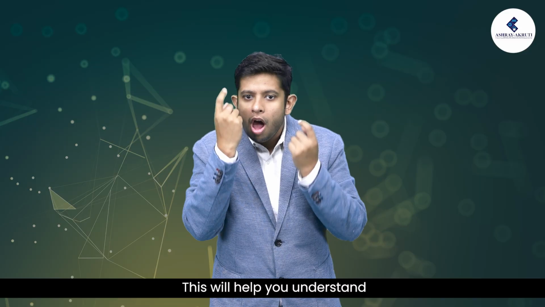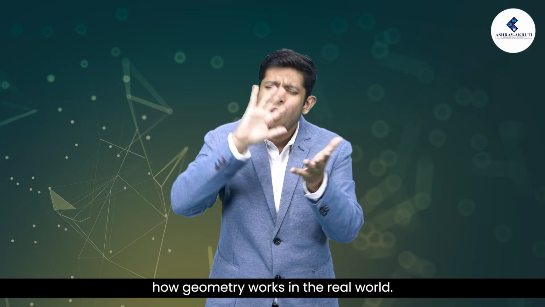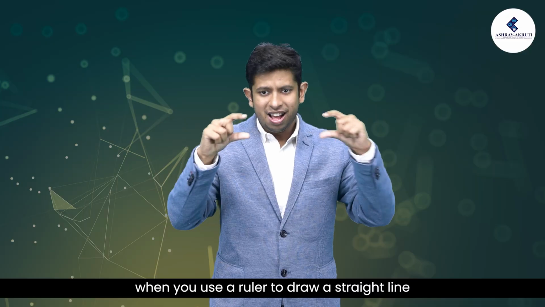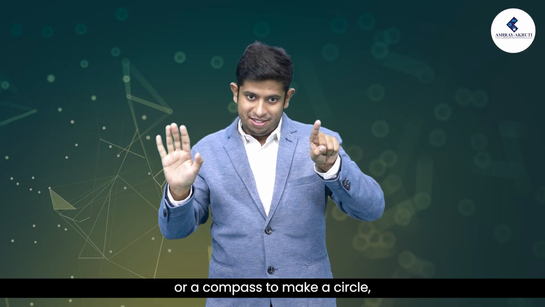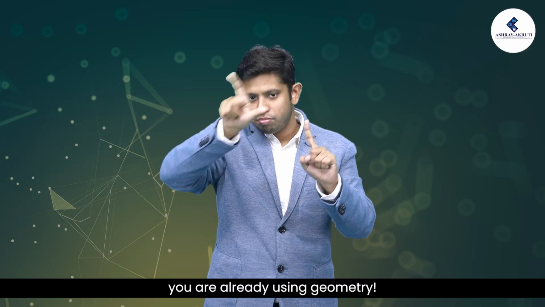This will help you understand how geometry works in the real world. For example, when you use a ruler to draw a straight line or a compass to make a circle, you are already using geometry.